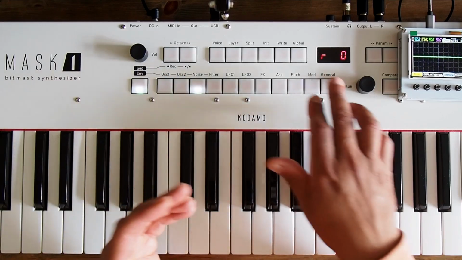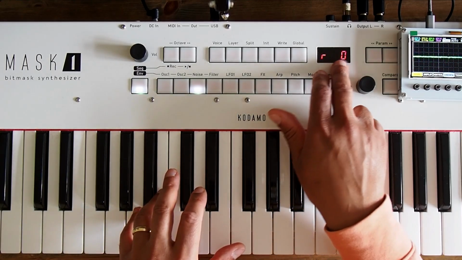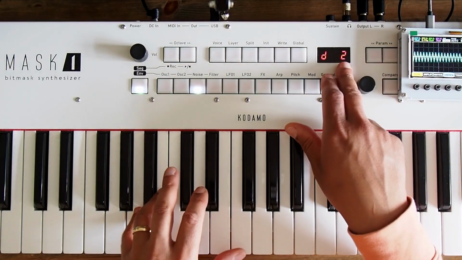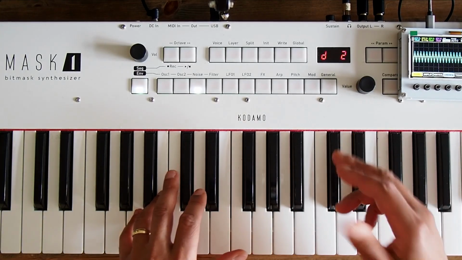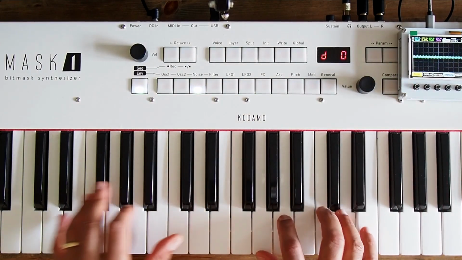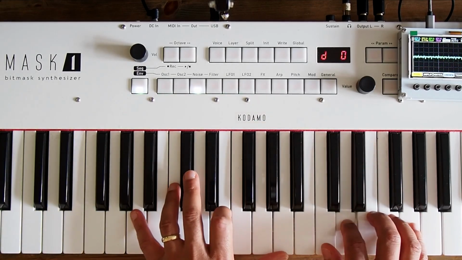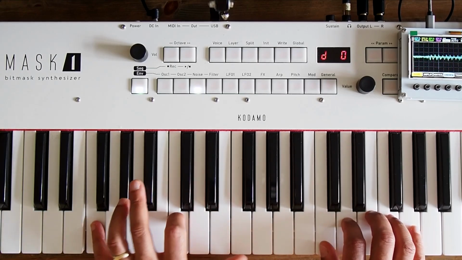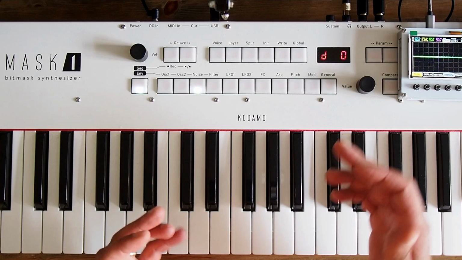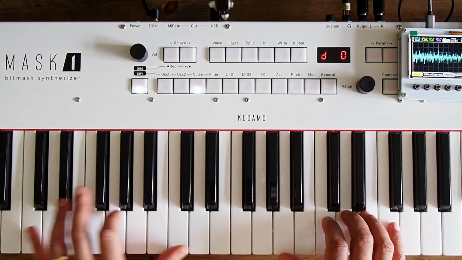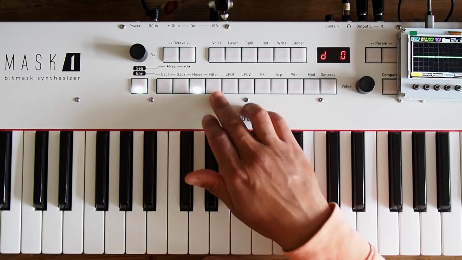Let's go back to that noise parameter. And let's see if we can make the decay even shorter, because at the moment we can hear the noise just poking through the resonant filter. I've toned it down to 0. So that's the basic patch. Let's have a little play around, see what other options we've got.